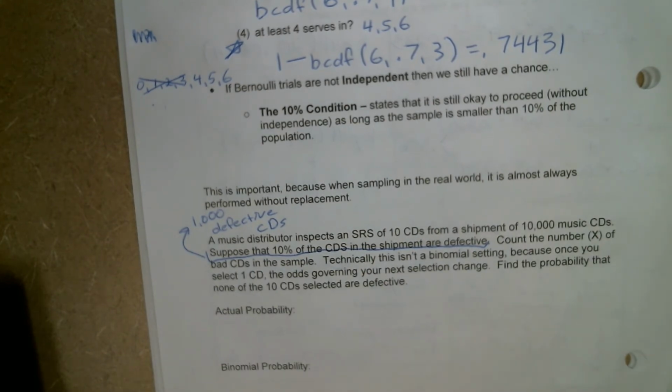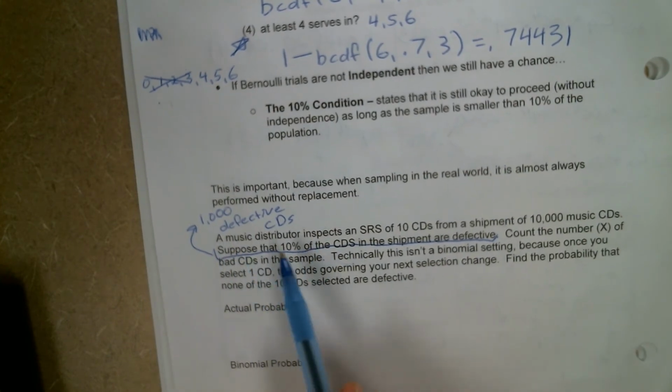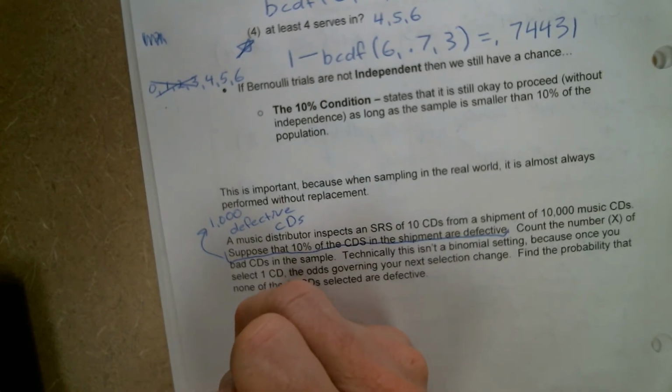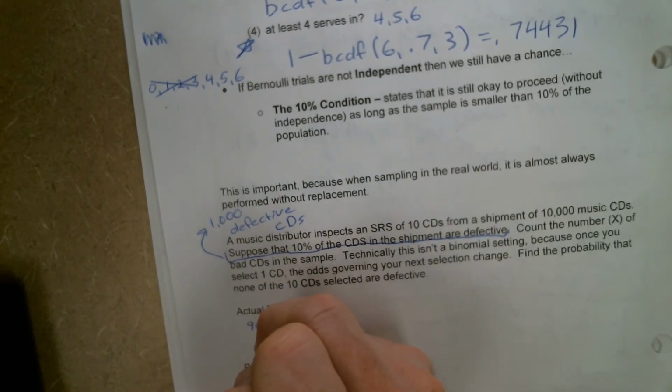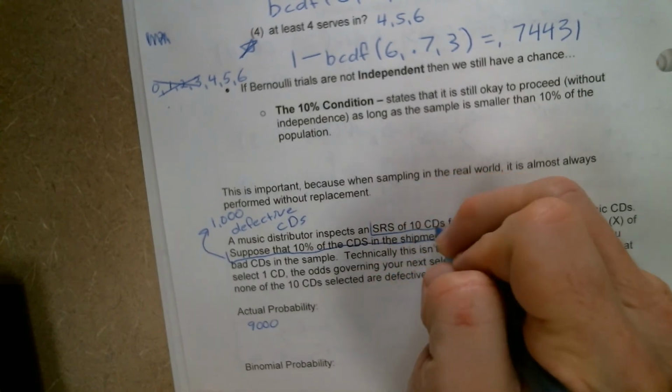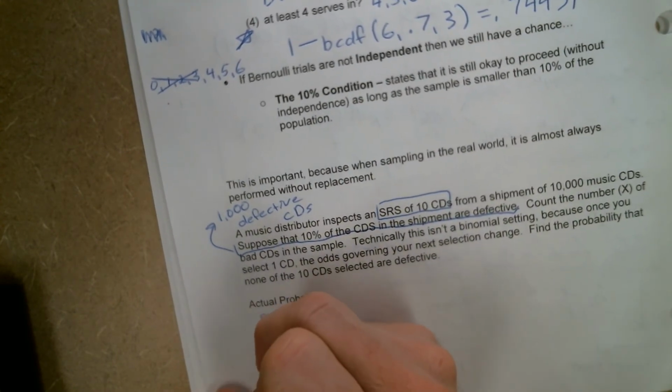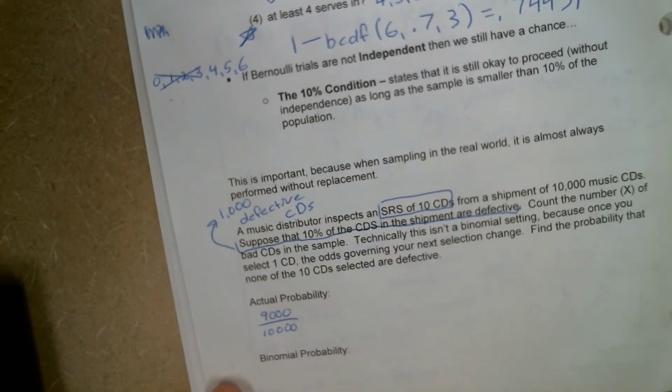Now, we can use that to say, if there's not 1,000 defective CDs, then 9,000 of them are okay. So in my sample of 10, because I'm taking an SRS of 10 CDs, the odds that the first one is fine is 9,000 out of 10,000.